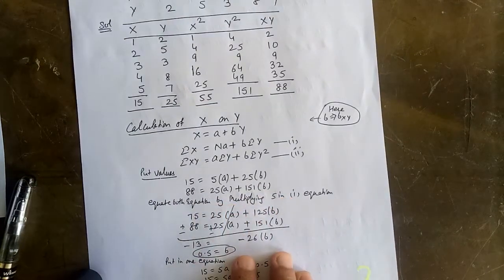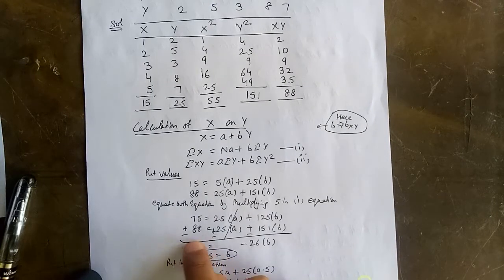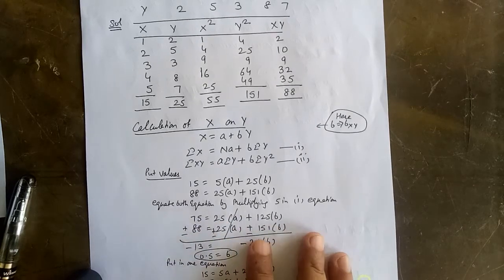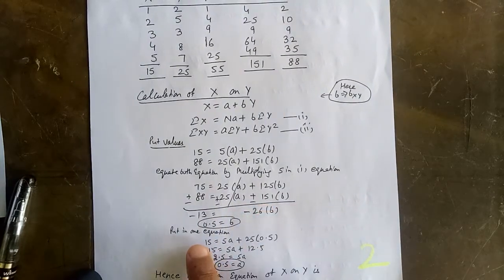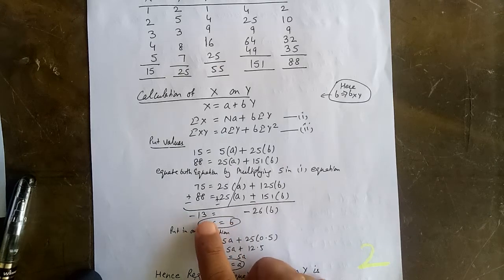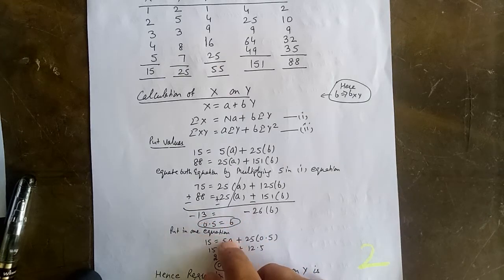So we will change the signs: plus is changed to minus, plus to minus, plus to minus. So it will be cancelled because it is a plus and a minus, 0 is there. So minus 13 and minus 26b. So the calculation will be that b is equal to 0.5, minus minus is deducted, 13 over 26, it is 0.5.